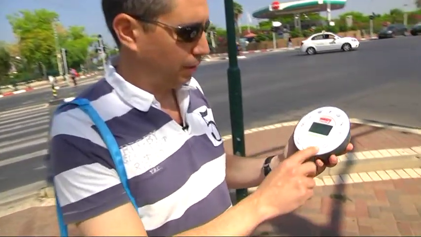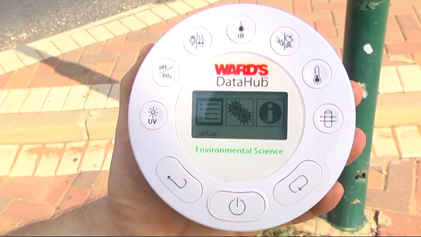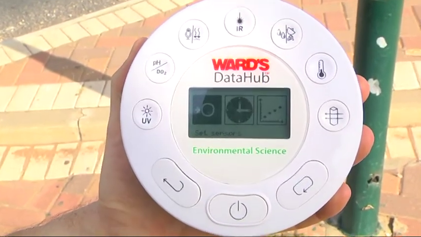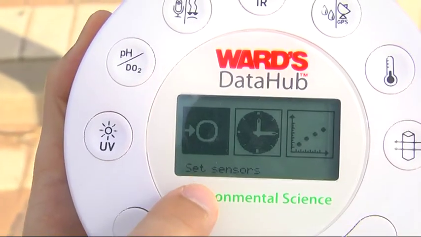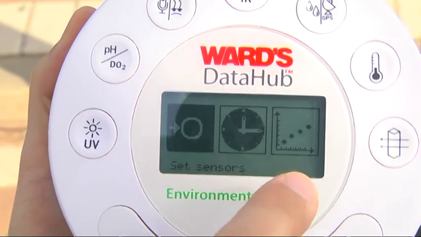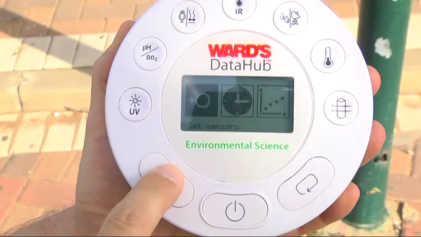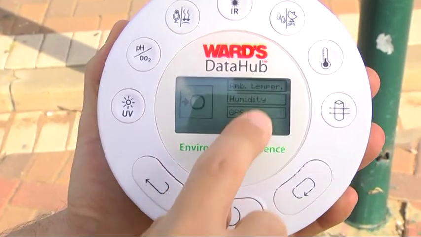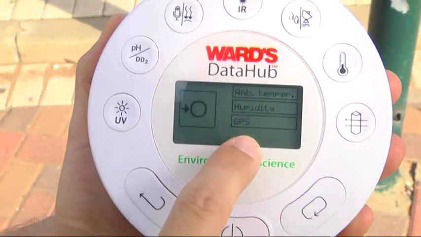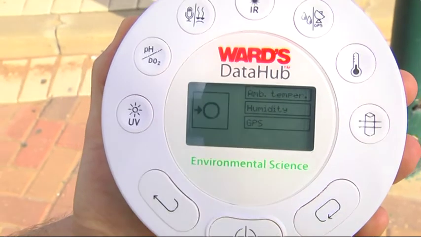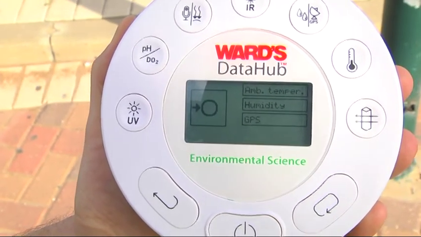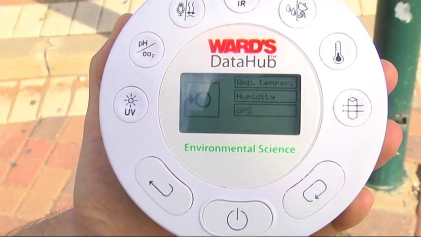Let's program the DataHub in the field. We'll go to the DataHub menu and select the setup. Here we can choose the sensors, the sampling rate, and the amount of samples we are going to take during this recording. In the sensors, we are going to select temperature, humidity, and GPS. Using the GPS allows us to put sensor data on Google Maps.